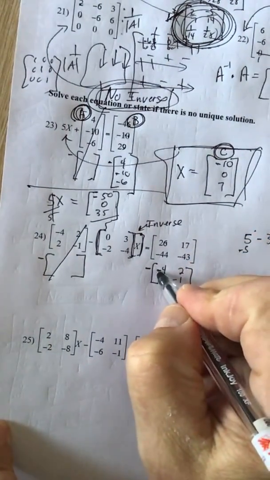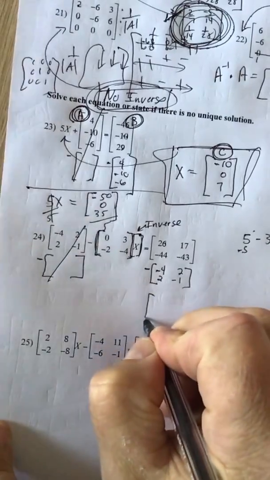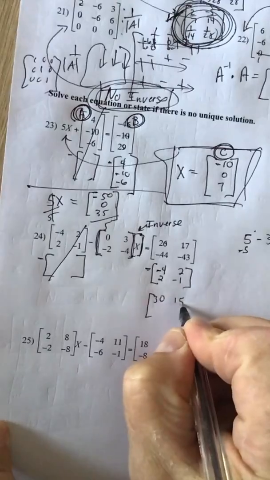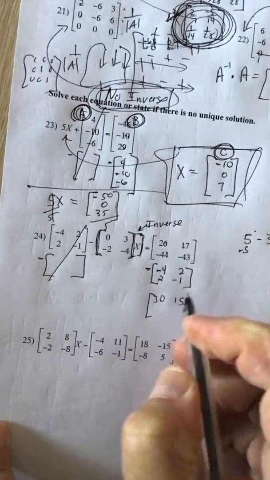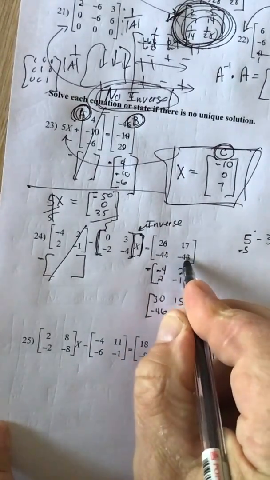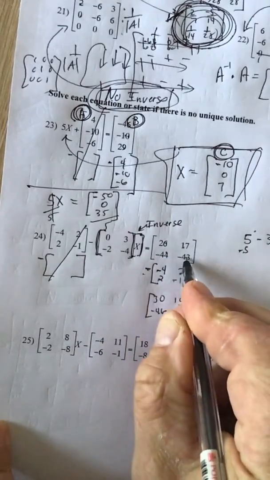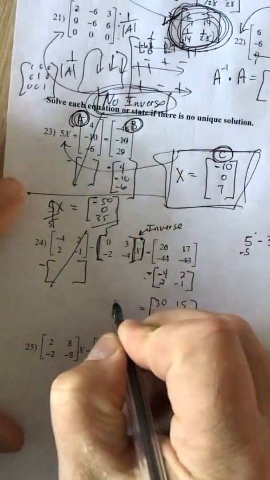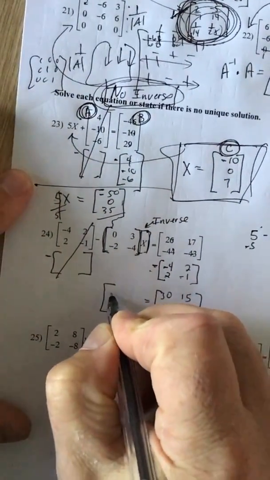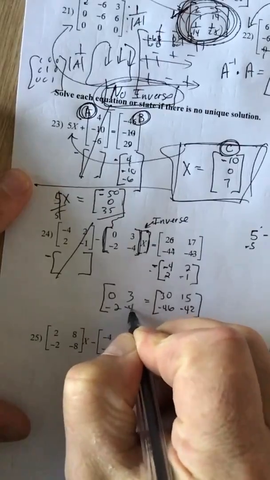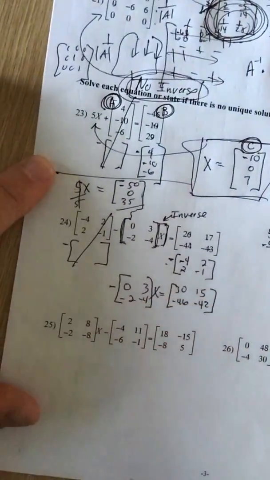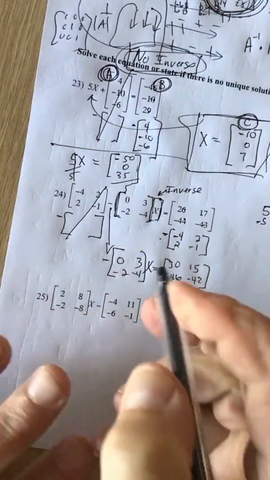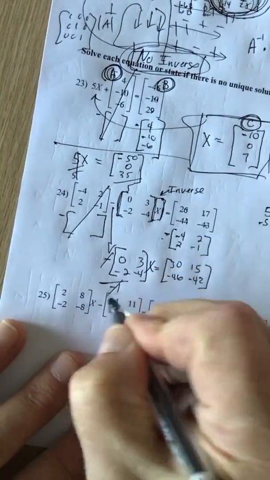Okay, well, let's see what that is. 26 subtract 4. So 26 minus 4 is 30. 17 minus 2, 15. Negative 44 minus 2, negative 46. And negative 43 minus negative 1. So negative 43 plus 1, negative 42. Okay, see this negative is still on there. So I'm going to divide both sides by negative 1.